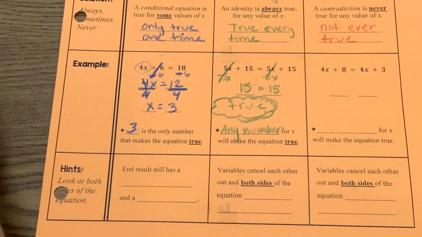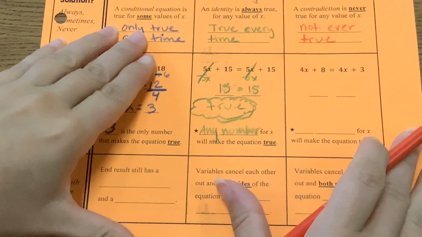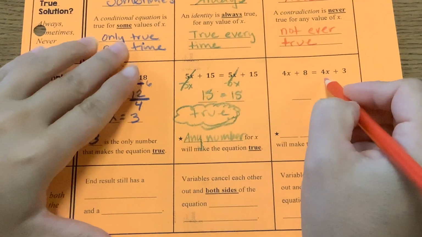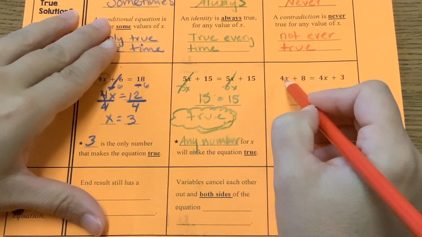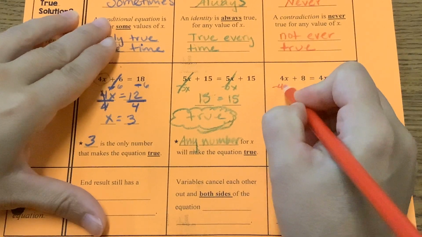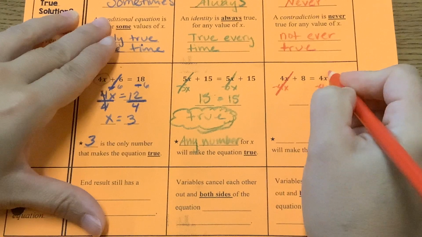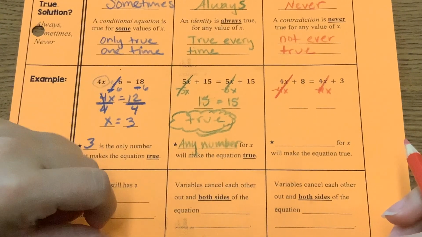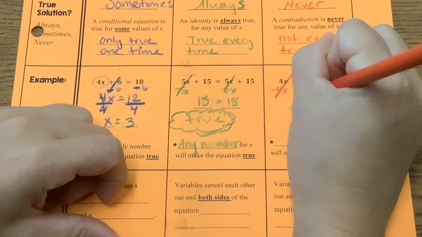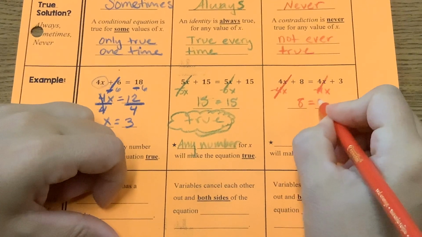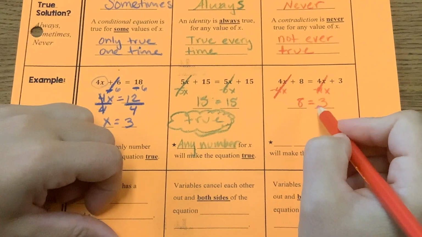Okay, and our next example for no solution, so use your red pencil. We need to get our variable on one side, so I'm going to do the opposite of 4x and put negative 4x. When I do that, they both cancel because they're exact opposites. So what am I left with? 8 equals 3. Does 8 equal 3?